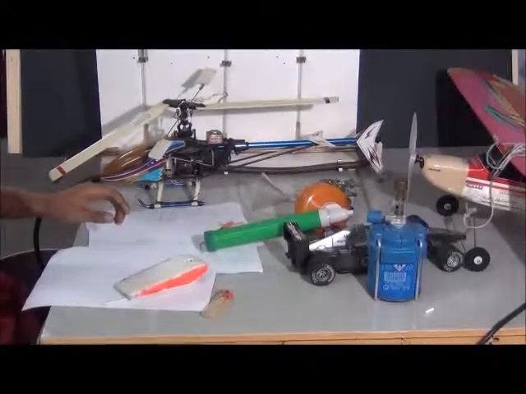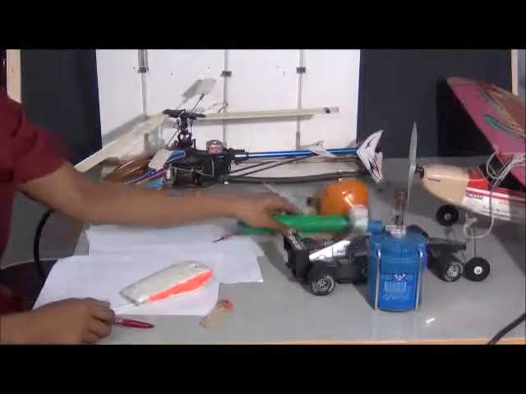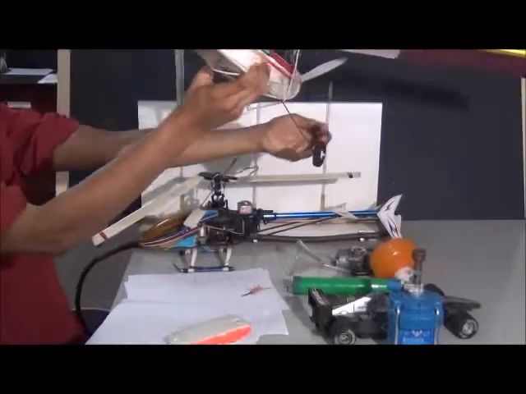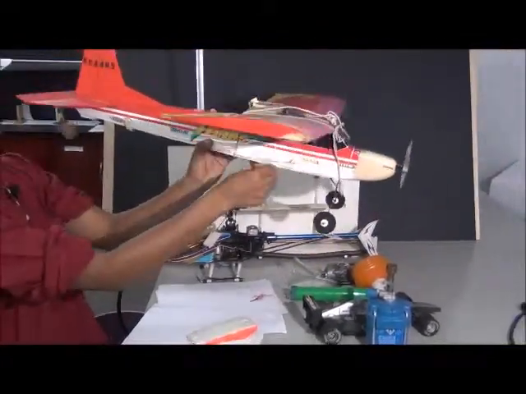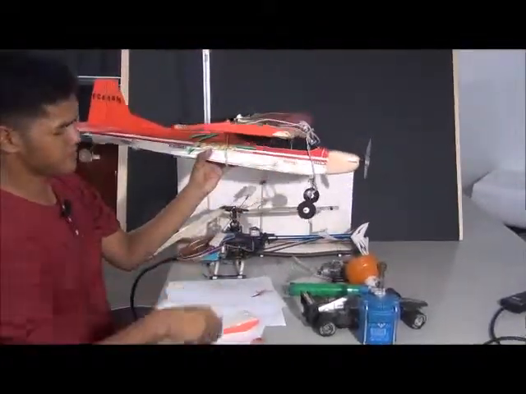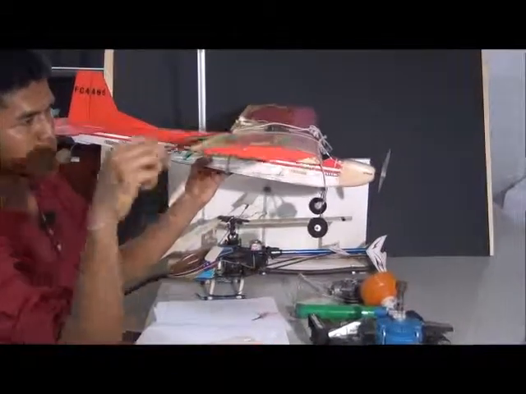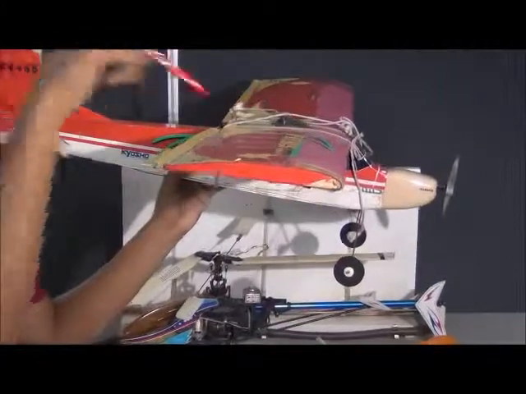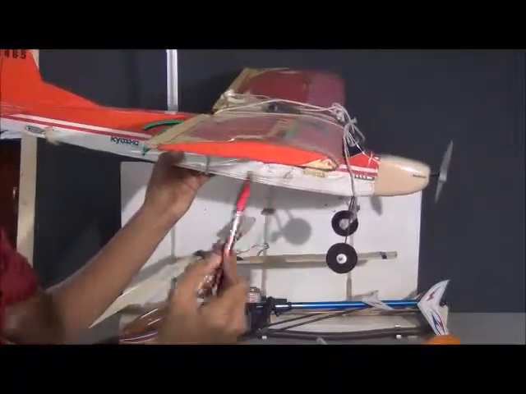So next is the airplane. As I explained before, a low pressure will be created over here on the top, and the high pressure will be created beneath.